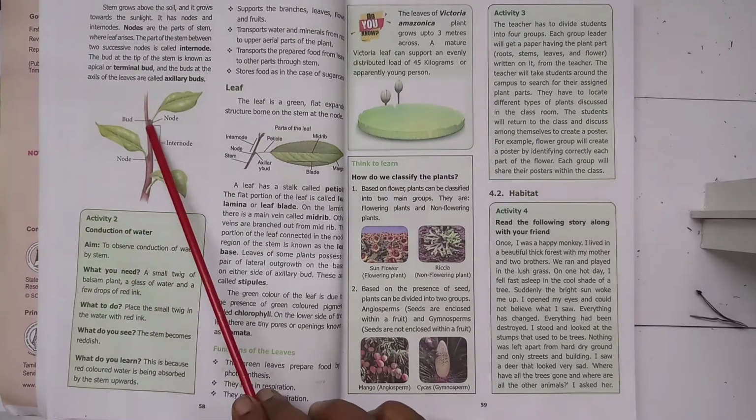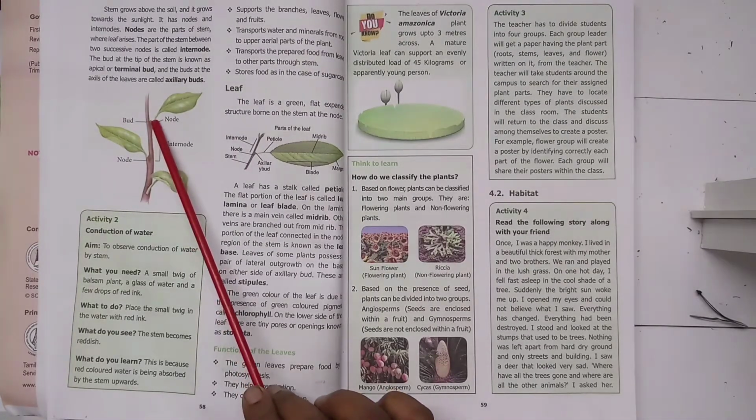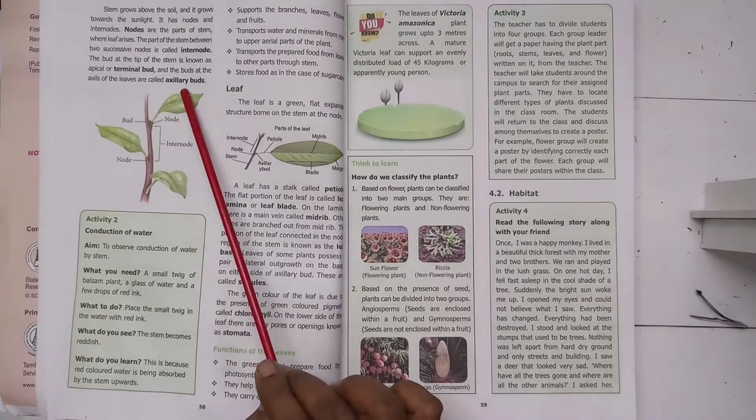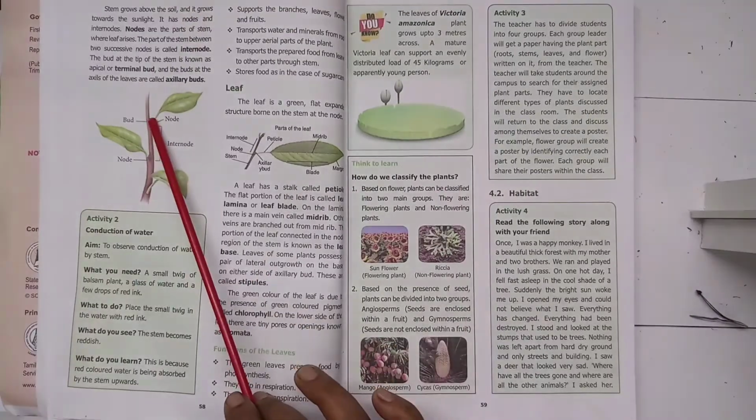Axils of the leaves means this angle. Can you see this angle? This is the axil. If a bud is here, it is called an axillary bud. Okay, children? Alright. Terminal bud, axillary buds.